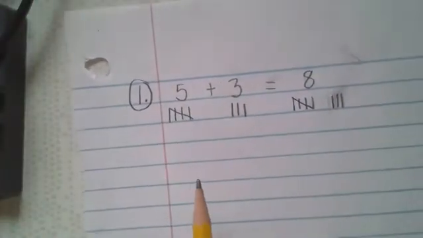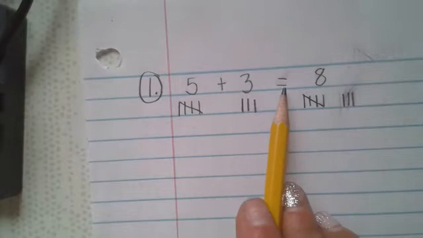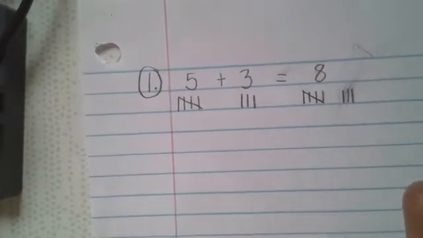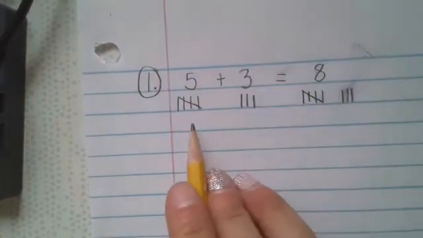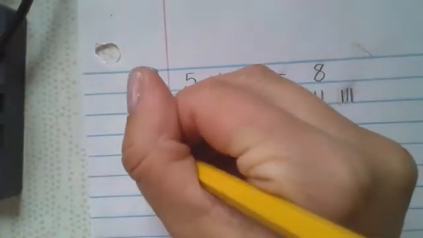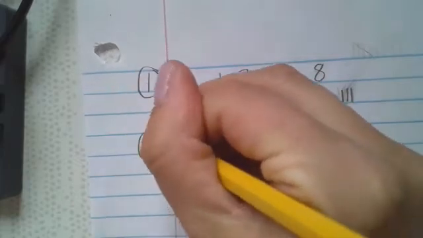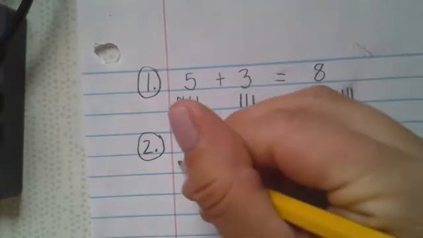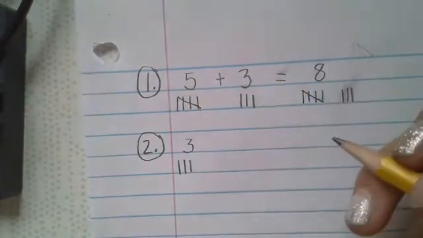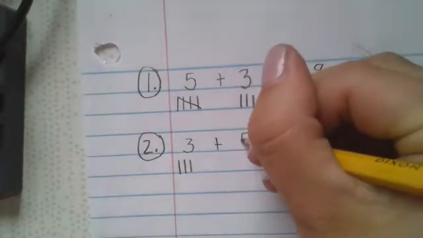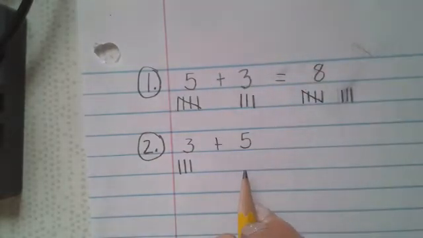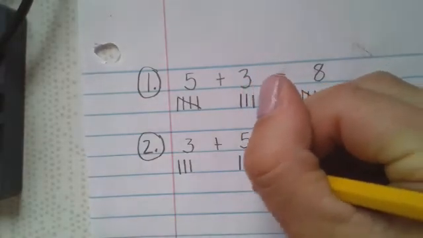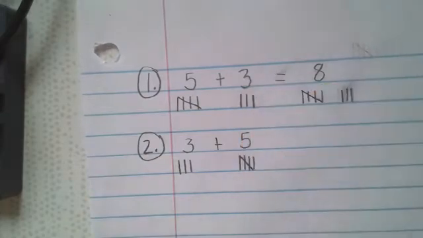All right, the second problem, make sure you have 5 plus 3 equals 8. Let's do the same thing, but we're going to use the commutative property. So skip a line, write number 2, circle that 2. You're going to write 3. Let's put 3 tallies, 1, 2, 3, plus 5. How many tallies are we going to put under the 5? Let's make 5 tallies, yeah. 1, 2, 3, 4, 5.